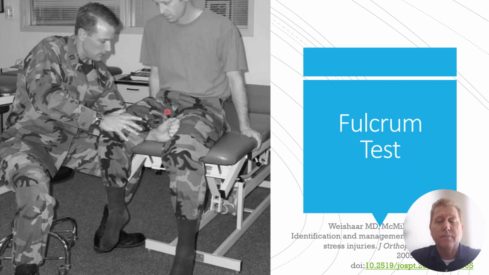It creates a lot of bending stress within the femur. If there's a stress reaction or a fracture, this would certainly be painful for the patient. Not to mention that walking or some other weight-bearing activity could also be something they would complain about.